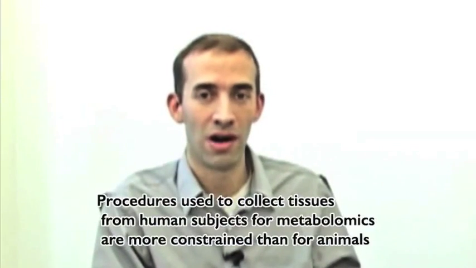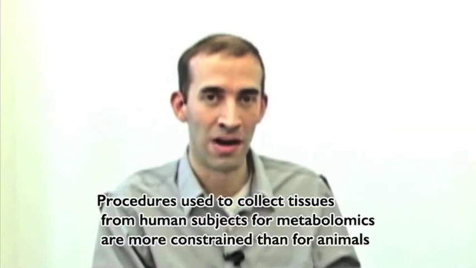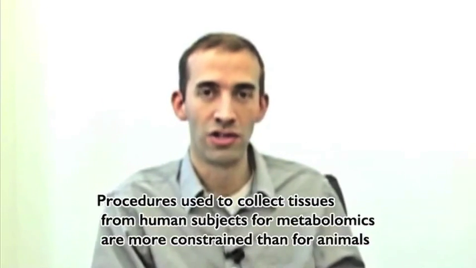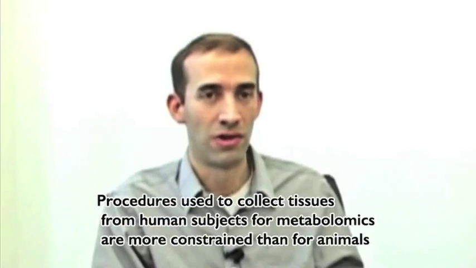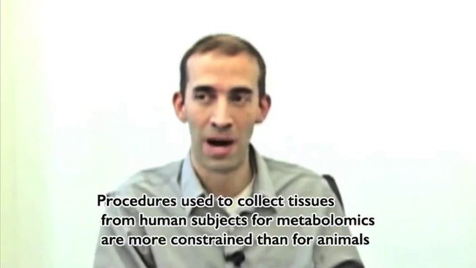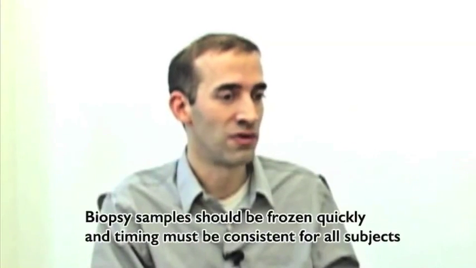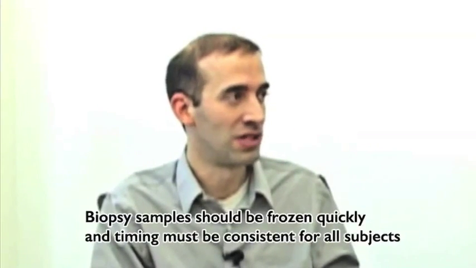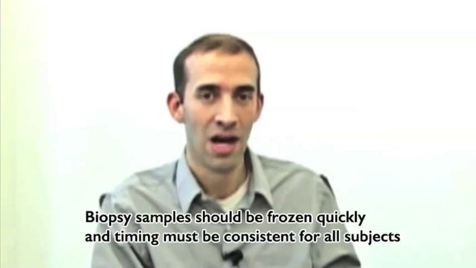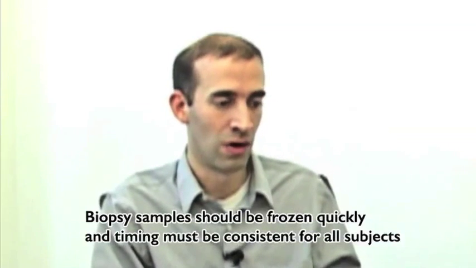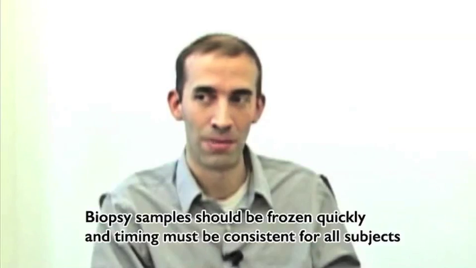Typically human samples are accessed by biopsy and very occasionally during surgery in collaboration with a surgeon. So there's a lot of constraints that are just imposed by that process in and of itself. But beyond that, the general recommendations would be the same as what we have in animals. It's beneficial to freeze the tissue as soon as possible after it's removed from the subject that you're studying, so by immersion in liquid nitrogen or by freeze clamping.